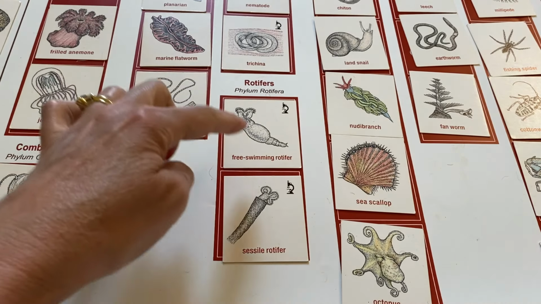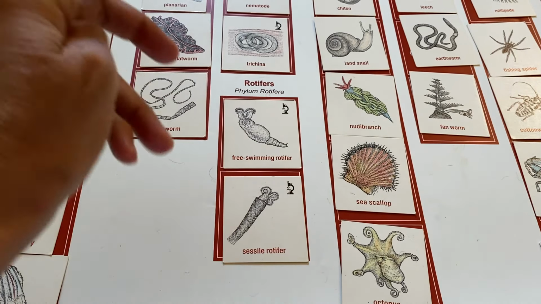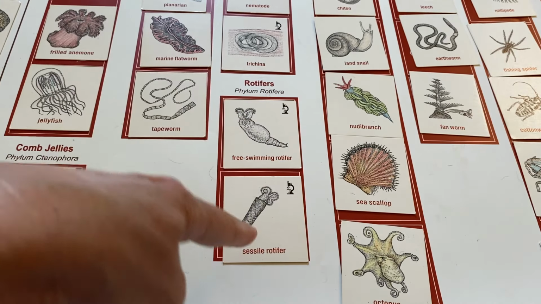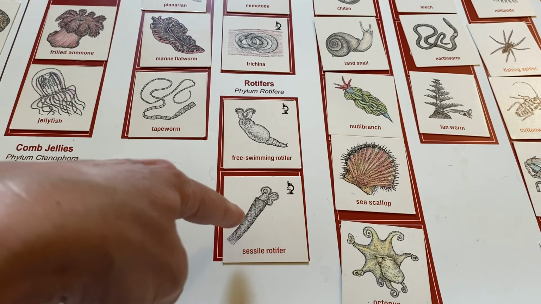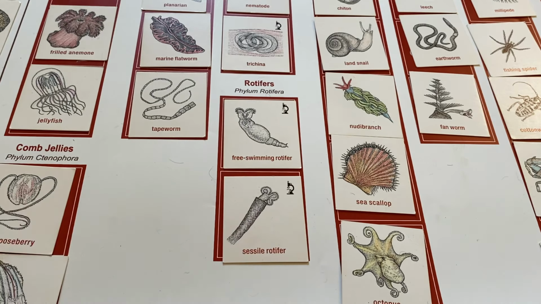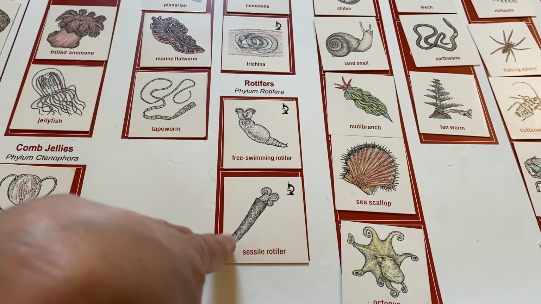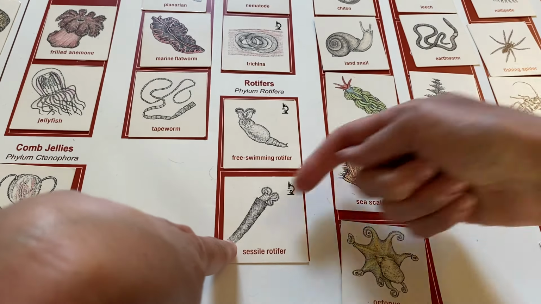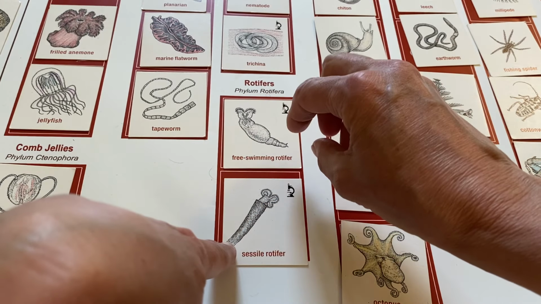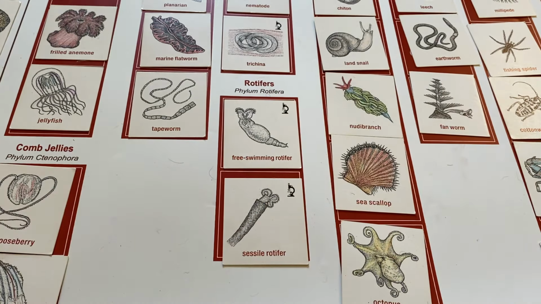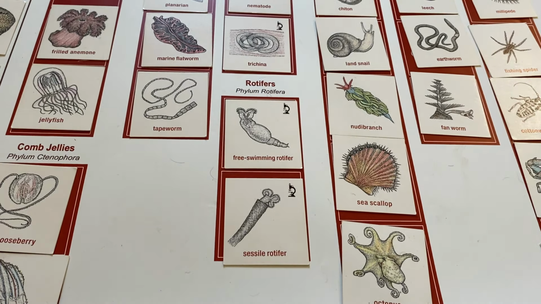Now, rotifers are either swimming rotifers or what they call sessile rotifers. These are ones that build themselves a little tube, and they live inside the tube, and the tube is attached to a rock or the bottom of the pond or wherever they are. They kind of hide in the tube, and then they come out and feed, and then they go back in. It's almost like their little protective coating. So I want to show you some more pictures of some rotifers because they're super cool.